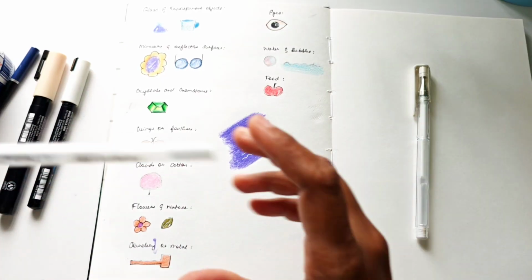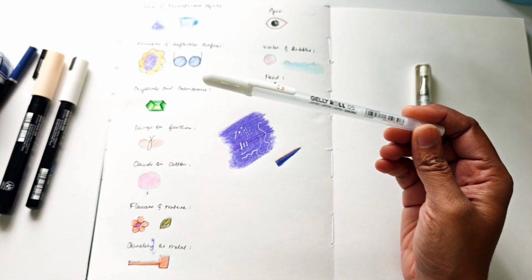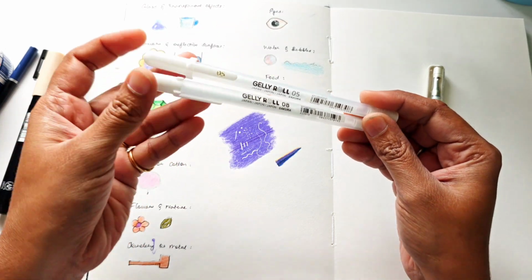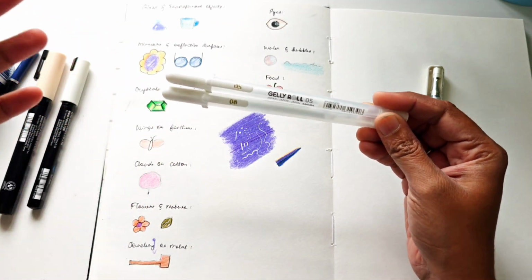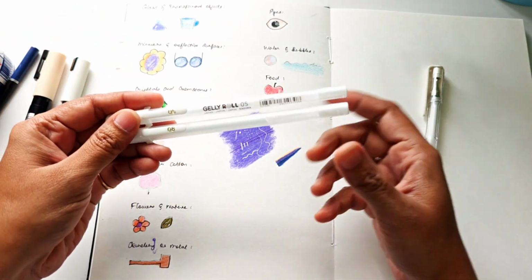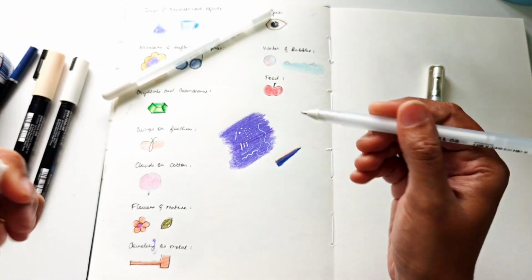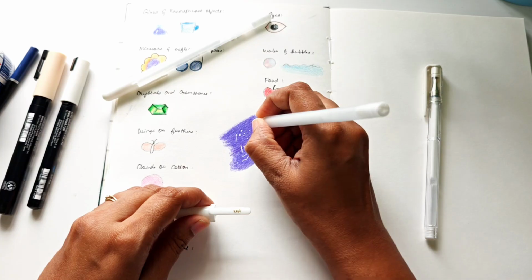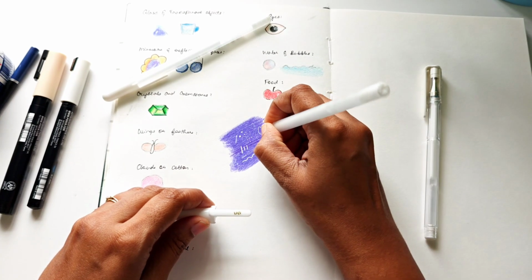And another pen is this Sakura Jelly Roll. I have this in mini size. You can get it on Amazon. I will also include the link in my description as well. Point 0.8, point 0.5, something like that. This is my second favorite, I would say.